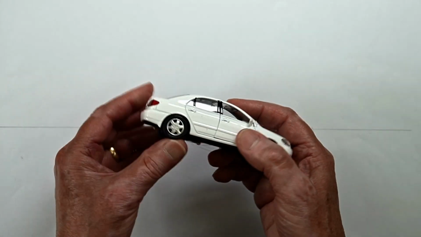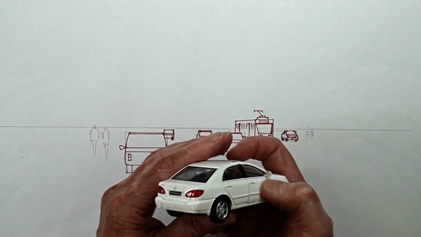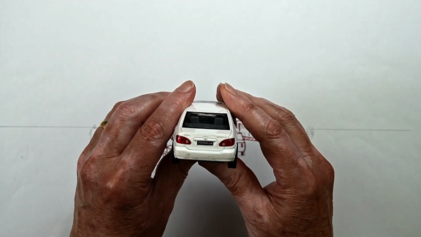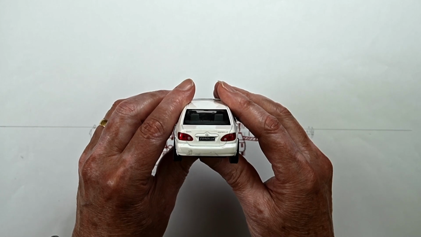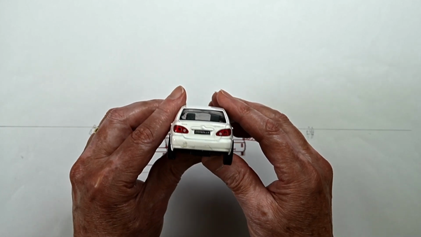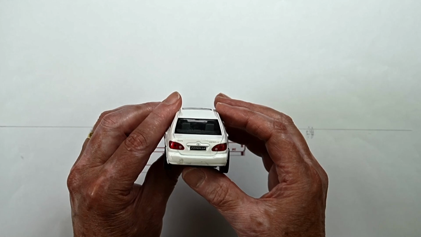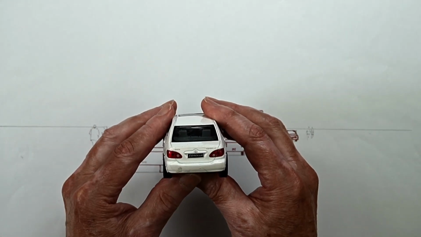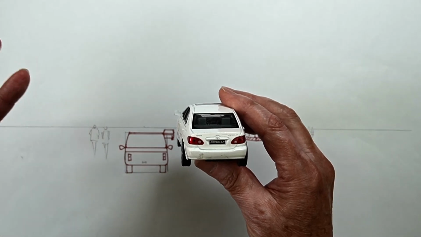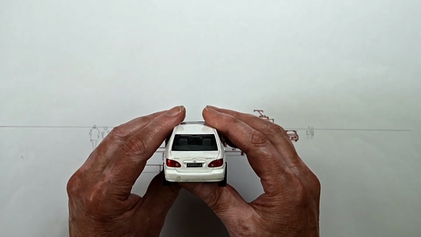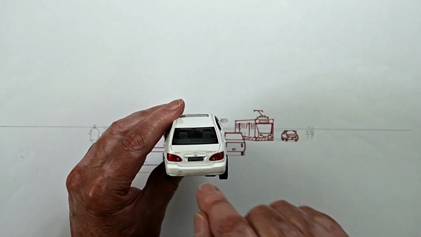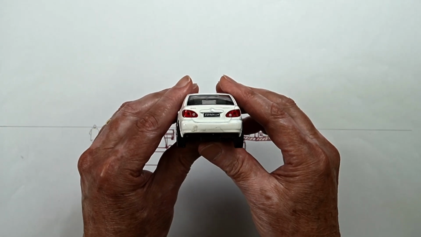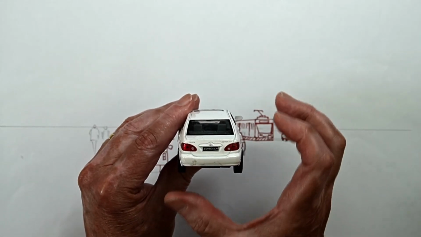A good tool, if you're not comfortable drawing cars, is you can pick up a toy car like this, or raid your grandchild's or your daughter's or son's toy collection, and they're very useful to help you visualize how to draw a car. You can also go out and observe these on the street. However, that can be a bit dangerous if you're trying to draw a moving car from the front, for instance. But with a toy like this, there are some key things to keep in mind.